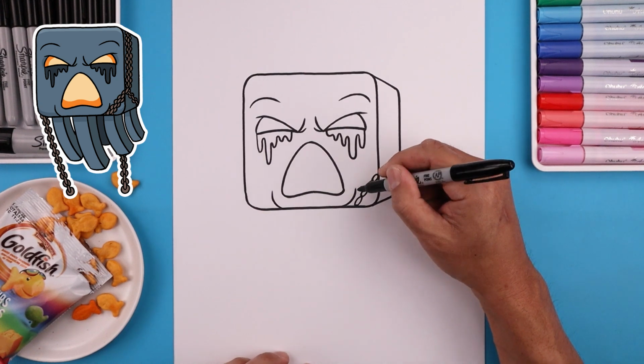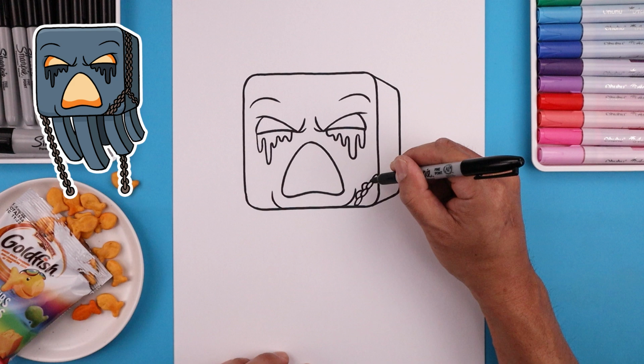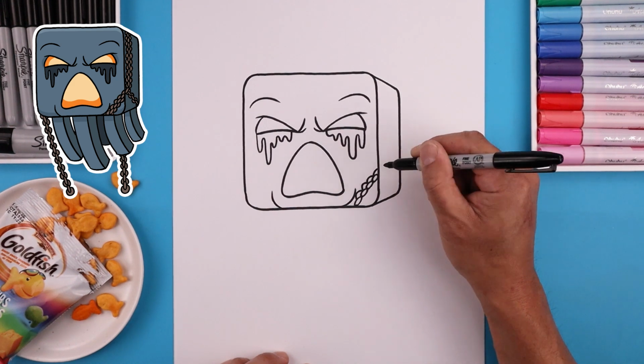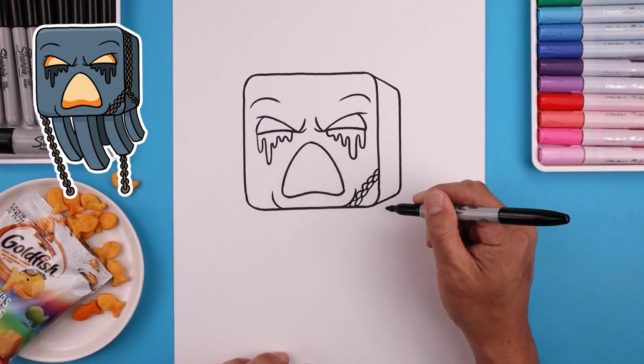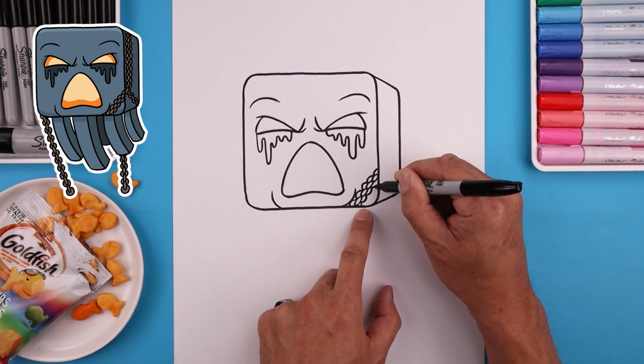Now in between each of the ovals, we're going to draw a circle tucked in behind. So we'll start with the top, and then just work our way across, and then up to the edge of the head, and then around the bottom. Now you're going to do the same thing across the bottom, starting in the center of the oval, draw the bottom half of that circle.